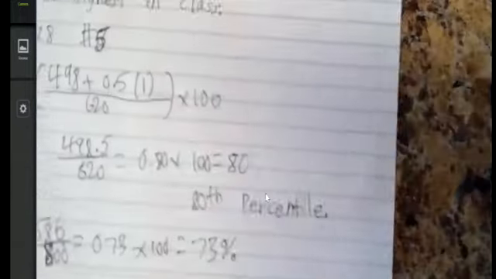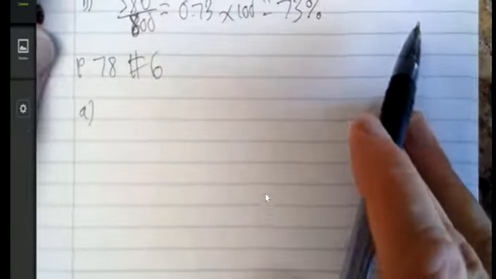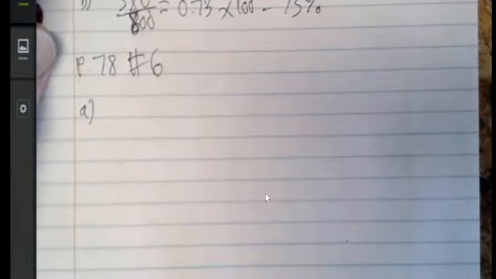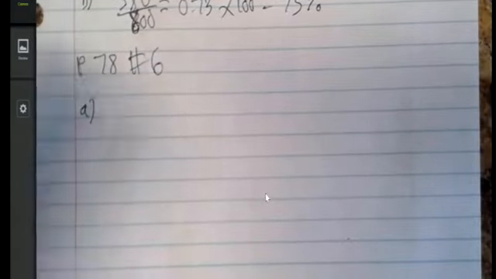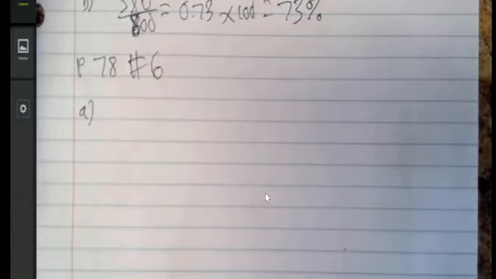Alrighty. A, percentile rank. Well, how many had a mark that was less than hers? 26.